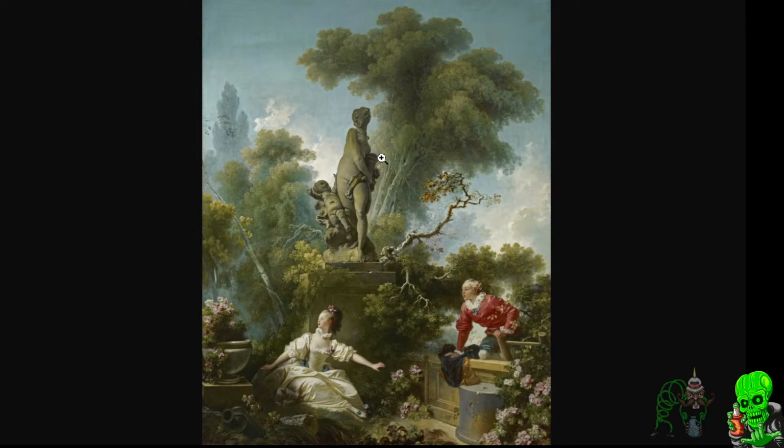So this is actually 10.4 feet tall by 95.9 inches, or 317.5 centimeters by 243.8 centimeters. And this currently resides in the Frick collection, which I believe is in New York.